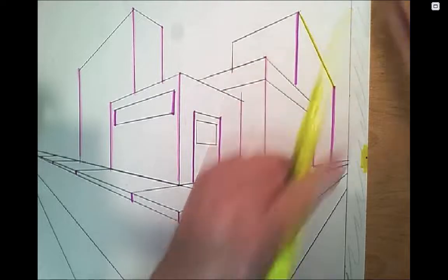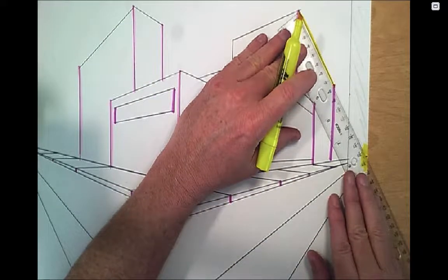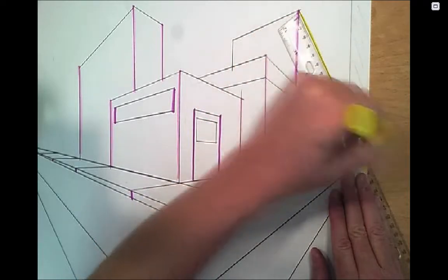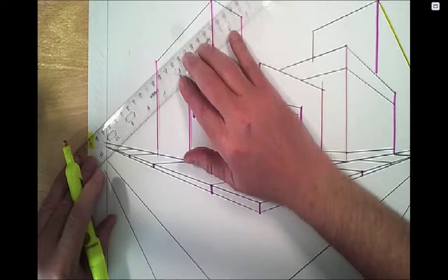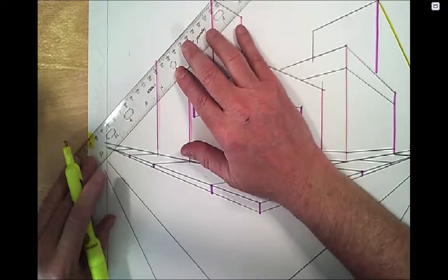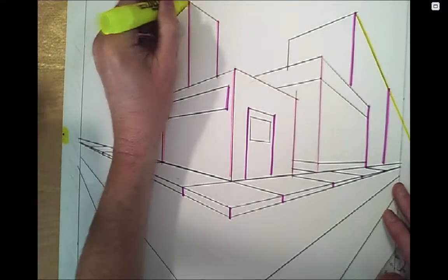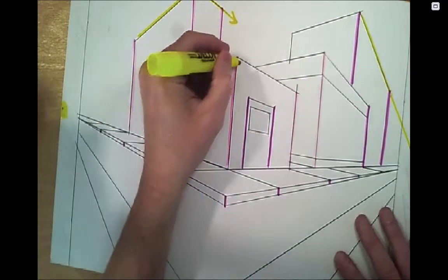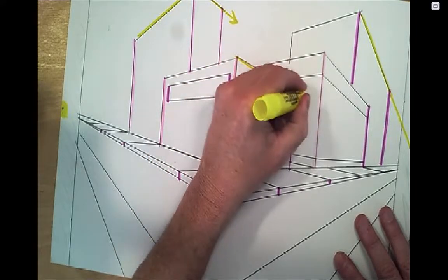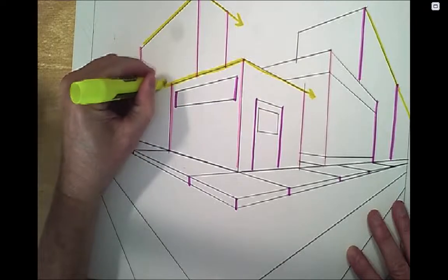In fact, for a few of them, I'll even kind of mark them. So this line here goes to the vanishing point. This line goes to the vanishing point. This line goes to a vanishing point.